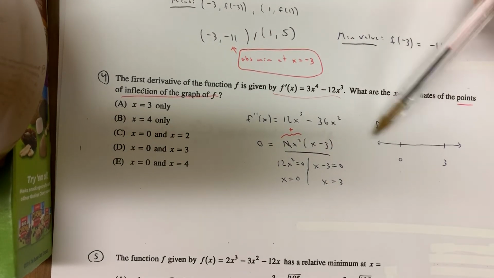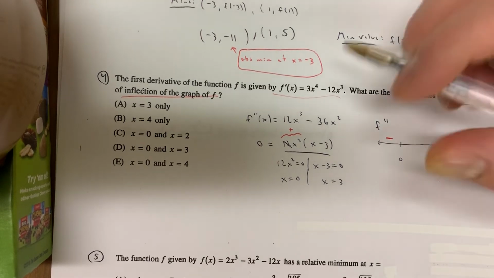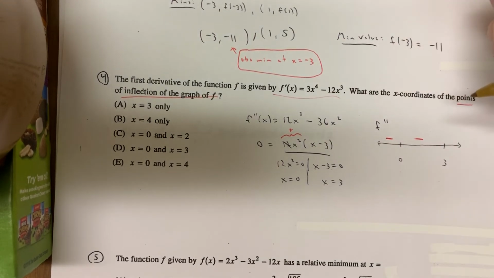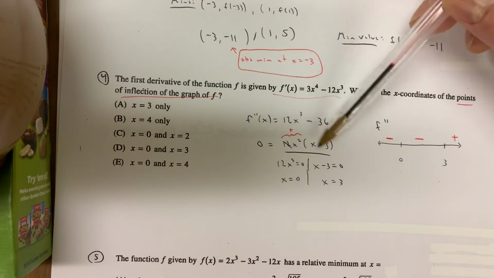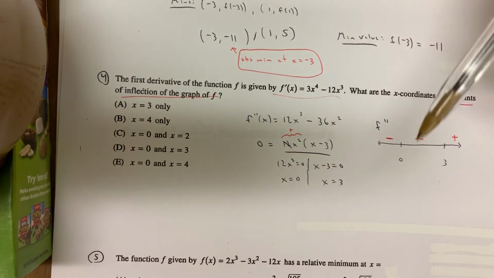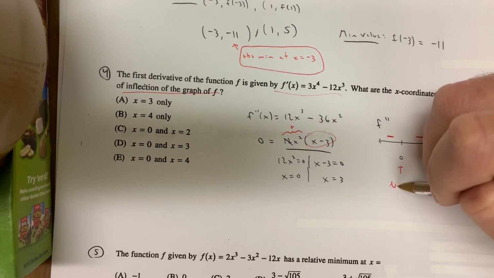Plug in a -1. -1 minus 3 is going to be negative. Plug in a positive 1. 1 minus 3 is negative again. Plug in a positive 4. 4 minus 3 is positive. Remember, you're just multiplying these by a positive number. That's why you only have to worry about this bubble right here. And you might notice there's no inflection point.